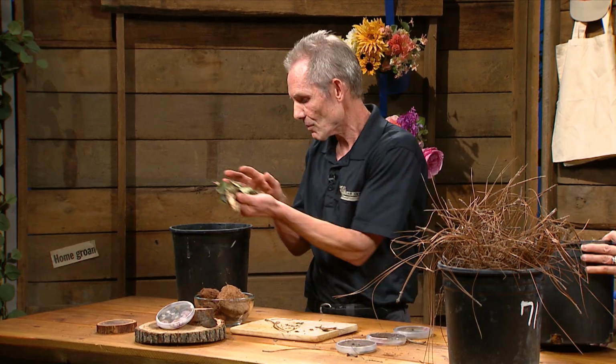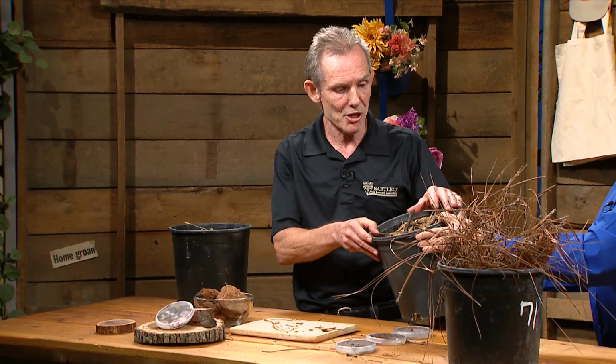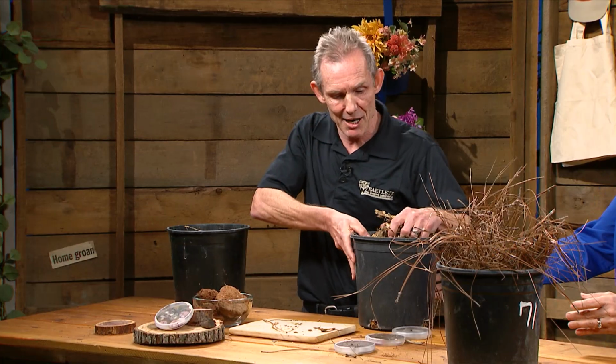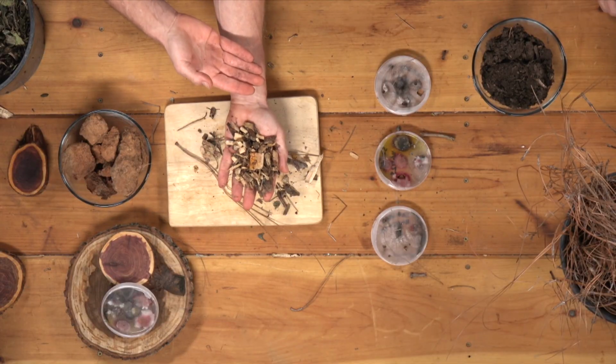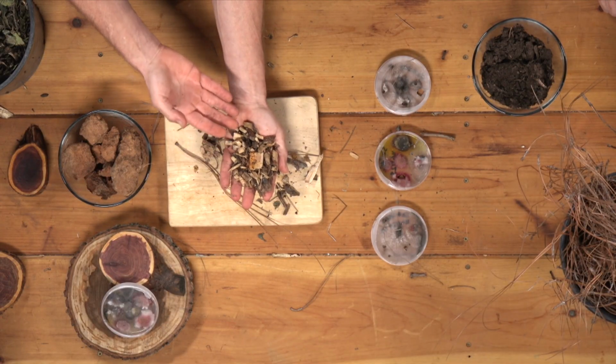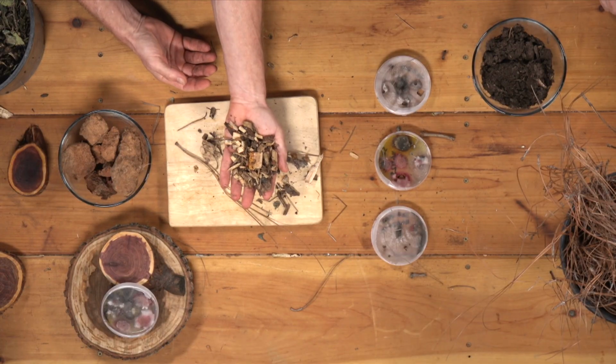You can use one that is more heavily woody, as you can see. It has the same benefits, it just takes a little bit longer, but it lasts longer. You maybe need to replace it every 2 years.